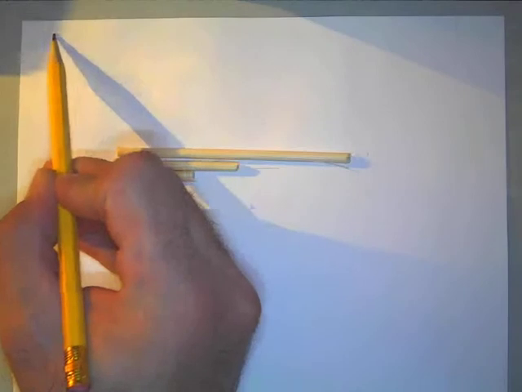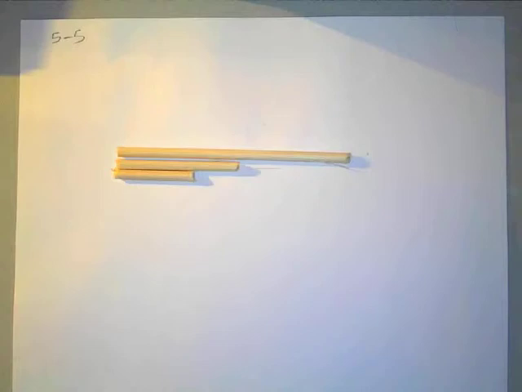Dave Staublin here, and we're going to do some good math, geometry, section 5.5. It's all about properties of inequality and how they relate to triangles.